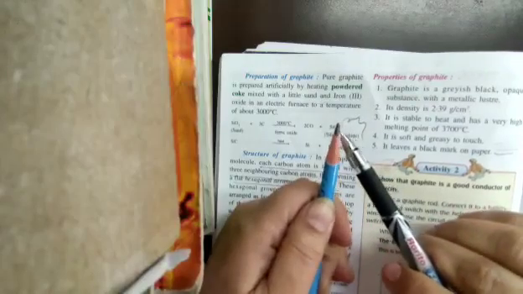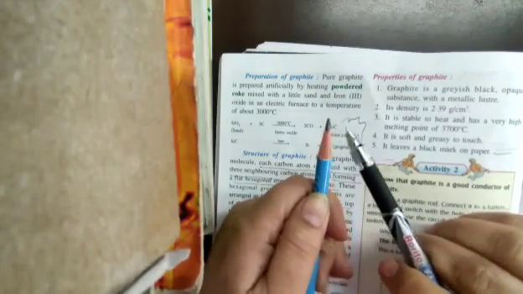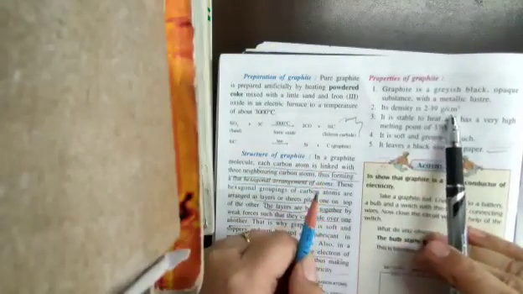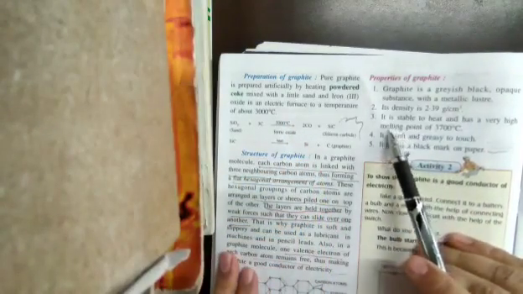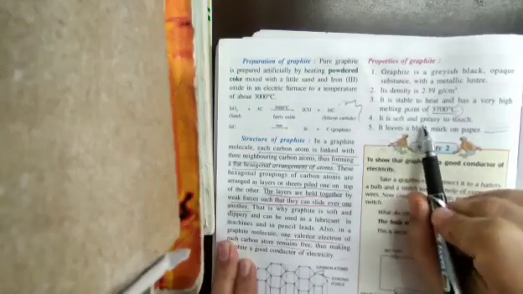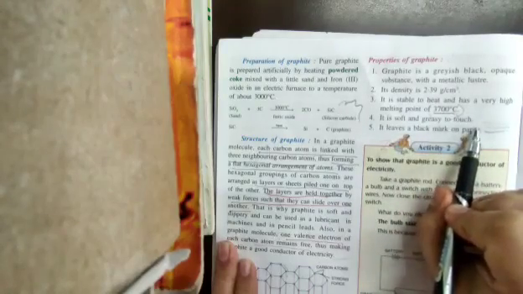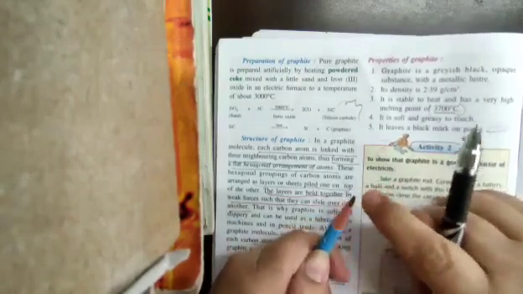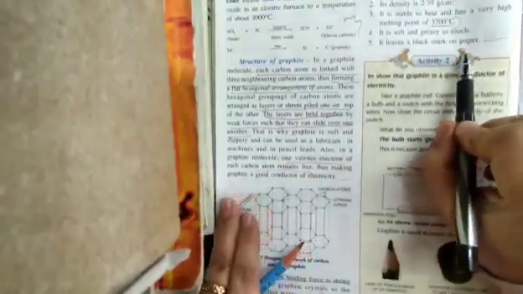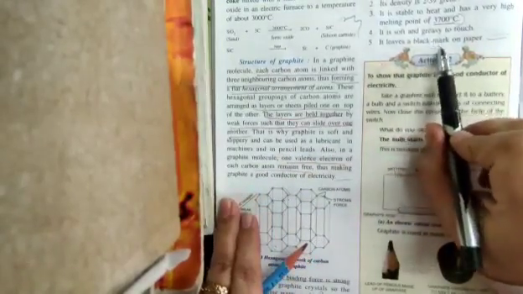Graphite is a grayish black opaque substance with metallic lustre. The density is 2.39 gram per centimeter cube. It is stable to heat and has a very high melting point, 3700 degrees centigrade. It is soft and greasy to touch, and it leaves a black mark on paper.